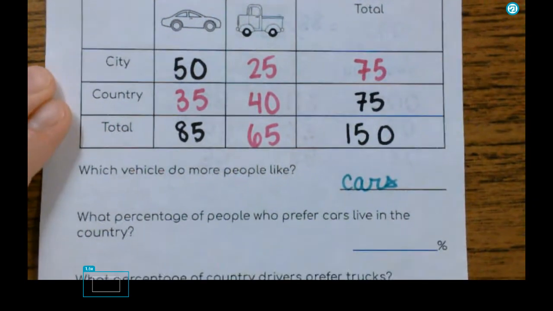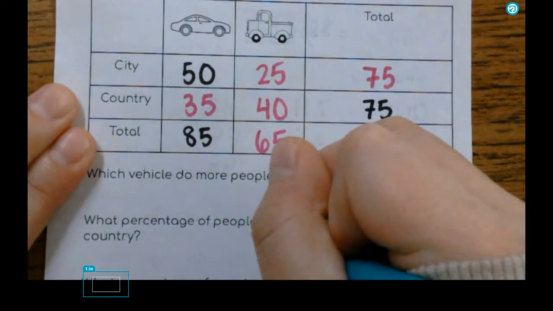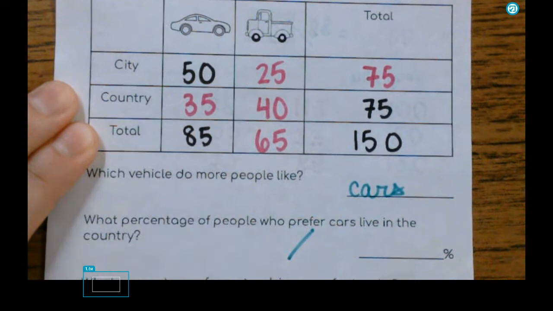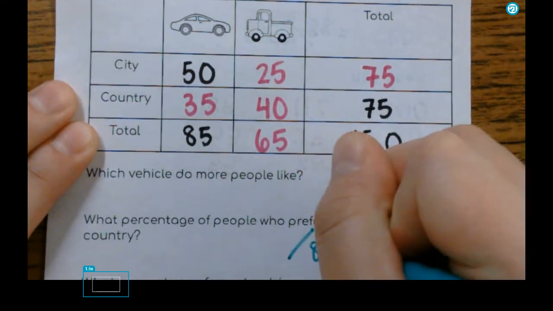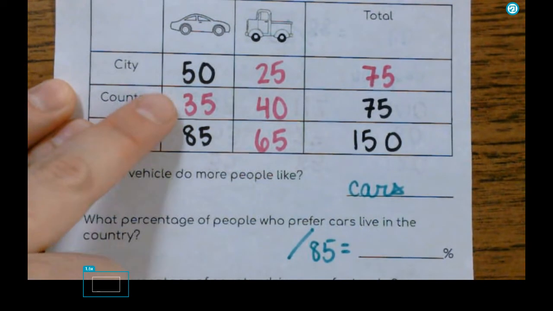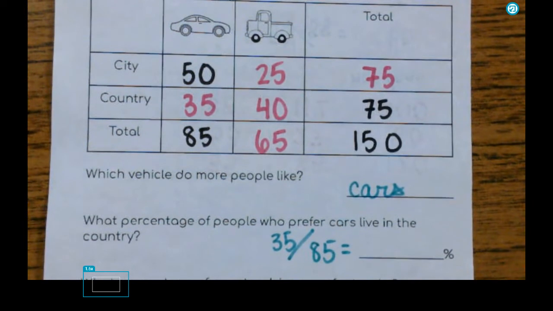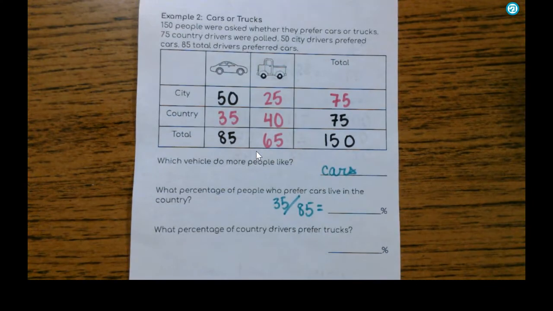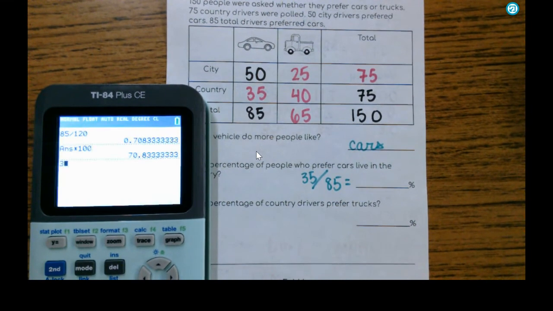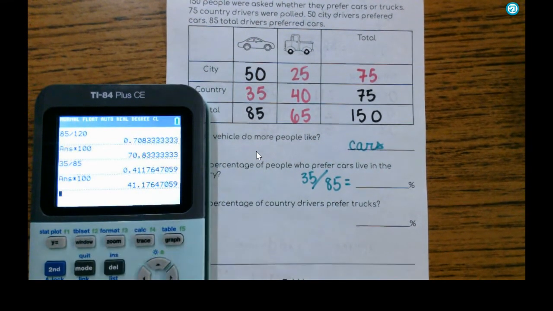The next question is, what percentage of people who prefer cars live in the country? So we just pointed out that 85 people prefer cars. So that's going to go on the bottom of my fraction. And then out of those people who prefer cars, 35 of them live in the country. Zoom out a little bit so I can fit my calculator on here. So I'm going to do 35 divided by 85 times 100. And that gives me 41%.